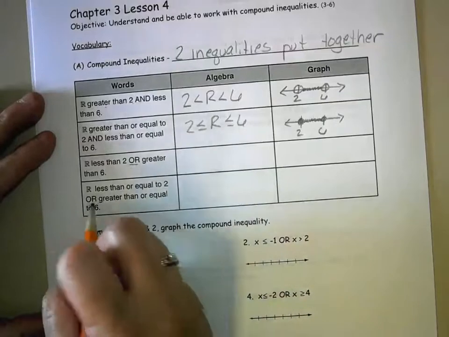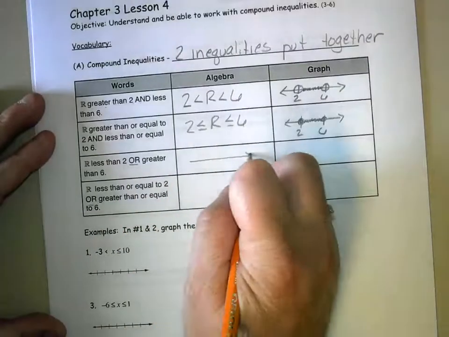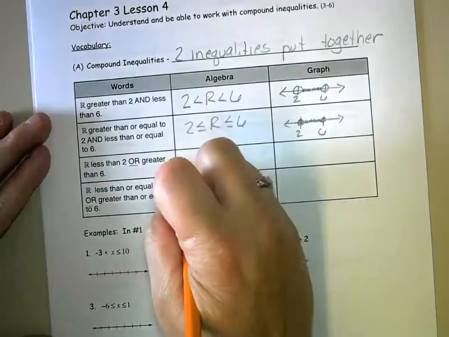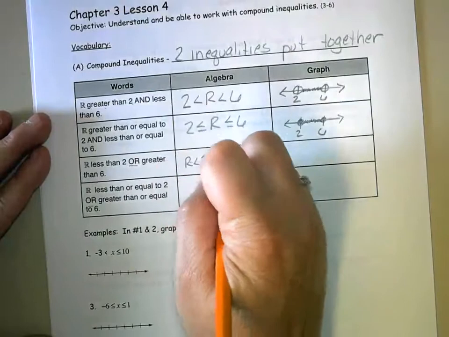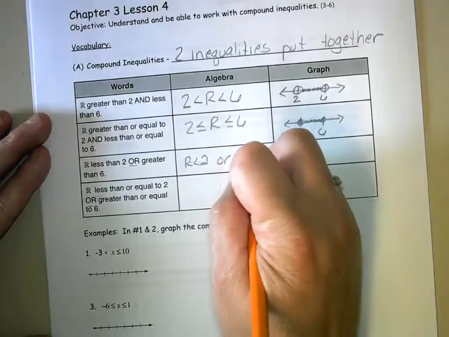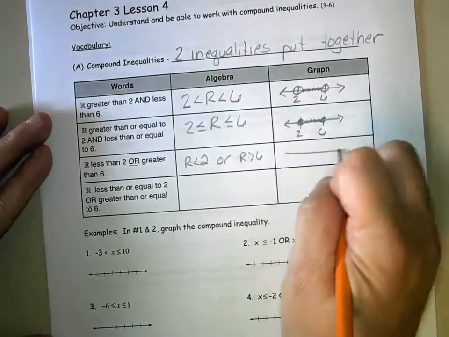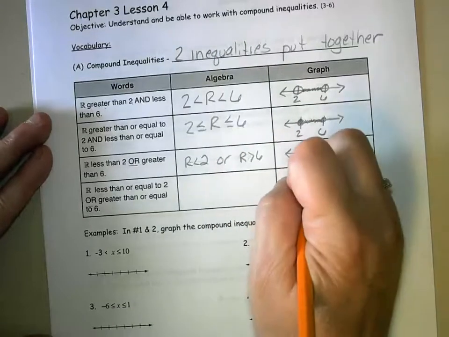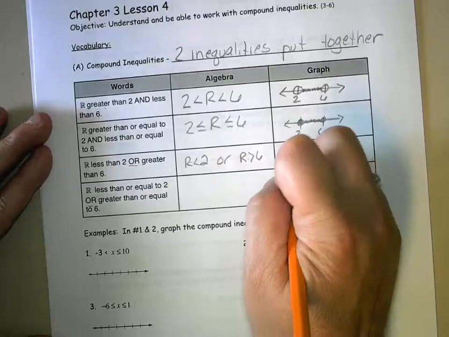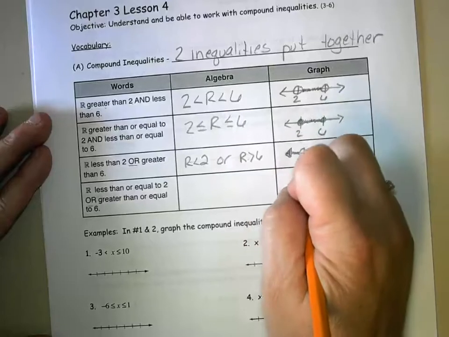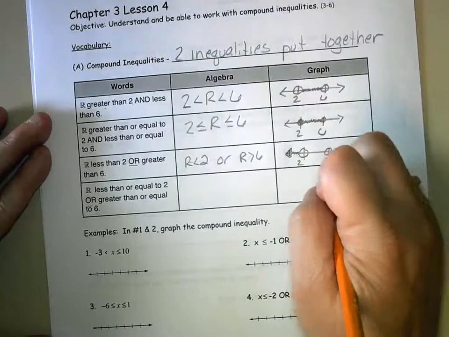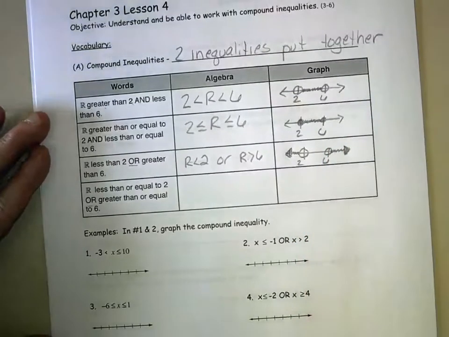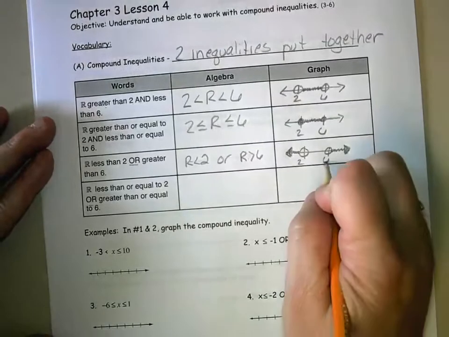The last two have the or. R is less than 2, or r is greater than 6. And with this number line, these go in opposite directions. R is less than 2, so these are the numbers that are less than 2. R is greater than 6, and this is a 6 right here.